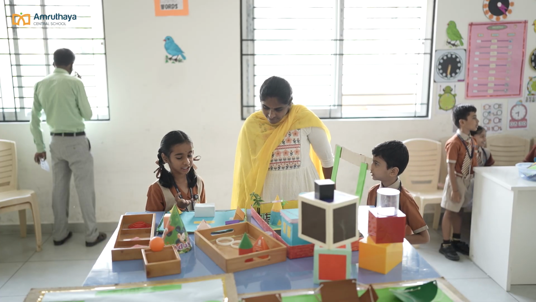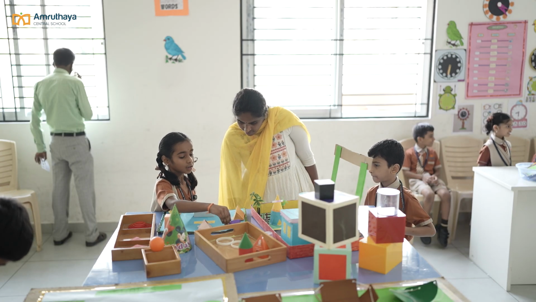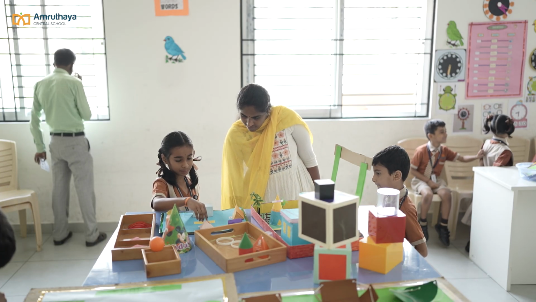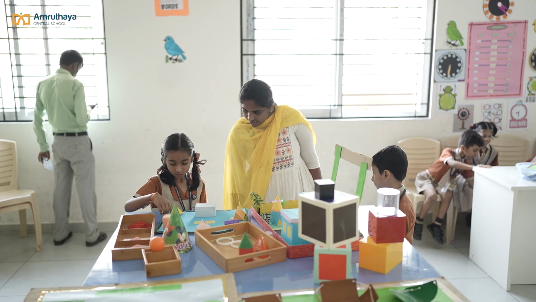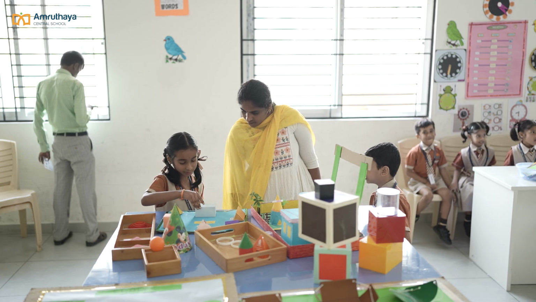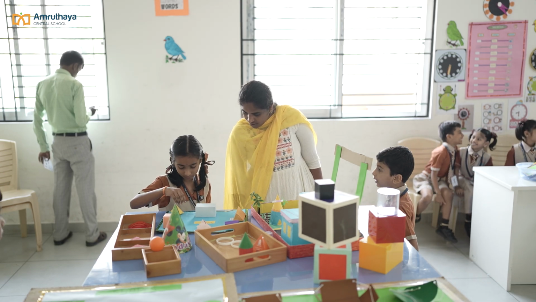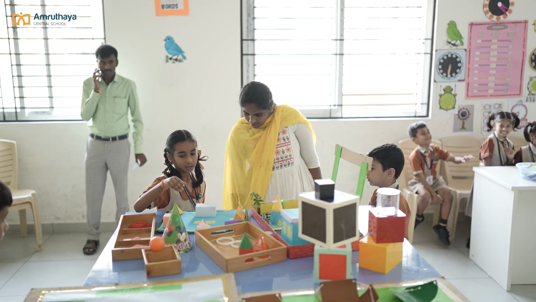These are some 3D shapes. This is a prism. This is a cylinder. This is a triangle pyramid. This is a cube. This is a cone. This is a triangle pyramid. This is a square pyramid. This is a cuboid.